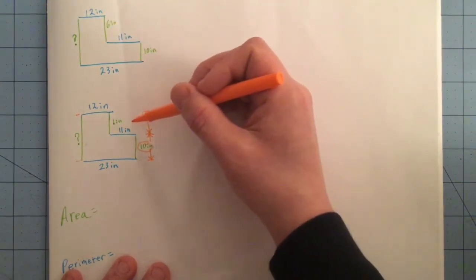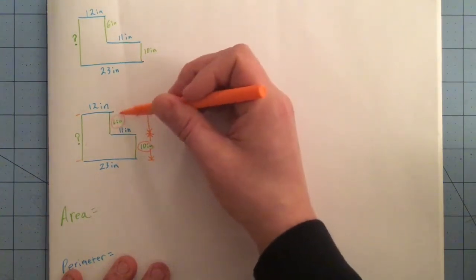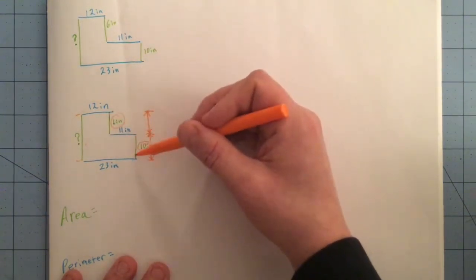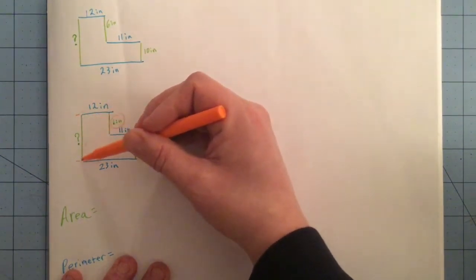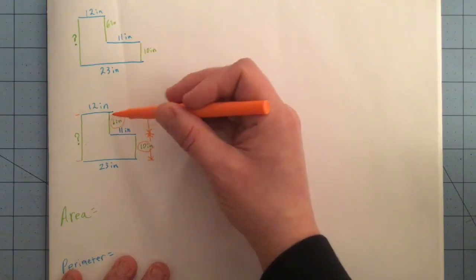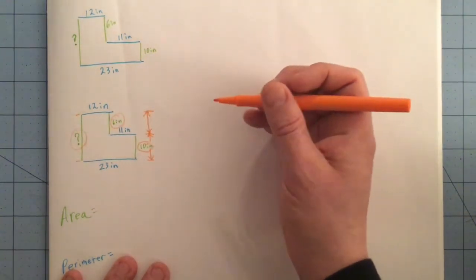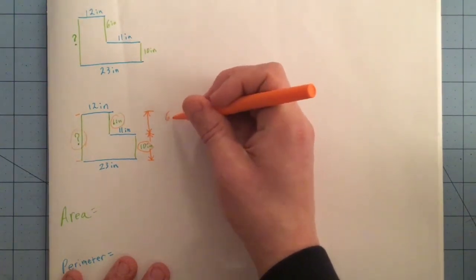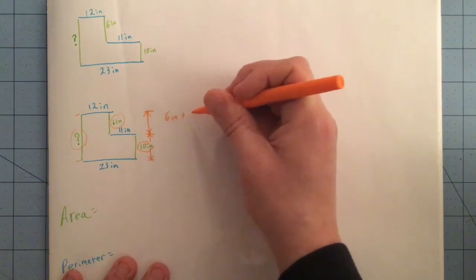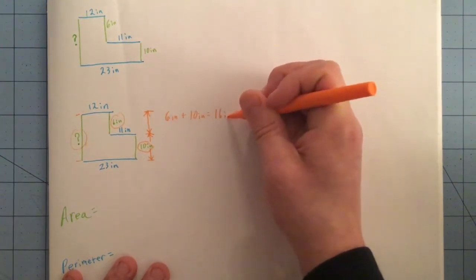This portion, if we would take it and move it over here, you can see that this portion and this portion are the same size. That is 6 inches long. You put this portion and this portion together, and it is the same size as this portion. So to figure out the unknown, we have to add the 2 known parts together. That gives us 6 inches plus 10 inches, which is 16 inches.